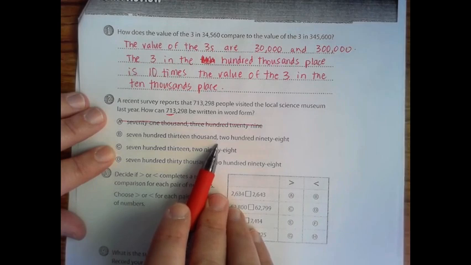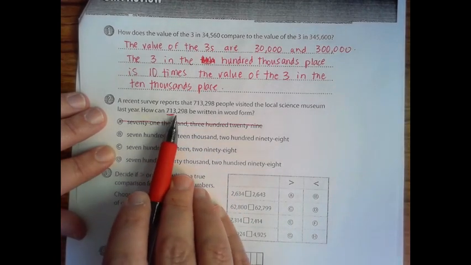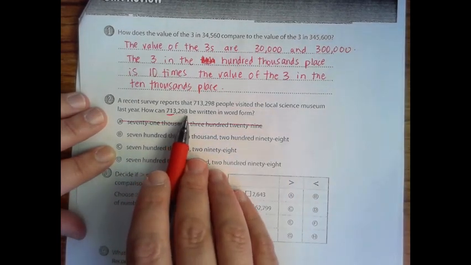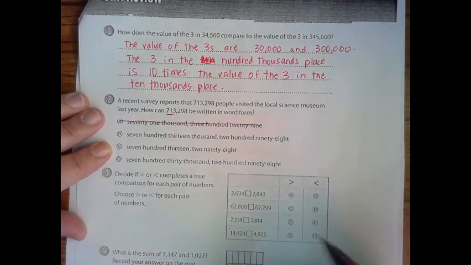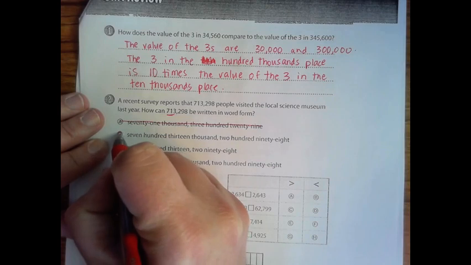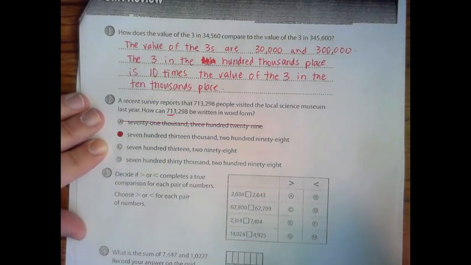713,000, and look, there's a clue here, there's a comma. 713,000, comma. So far, so good. And then 298. Well, there we go. We didn't need to go too far down our answers to see that B is our correct answer. So go ahead and just circle in the bubble here to let us know that you have chosen B as the answer.